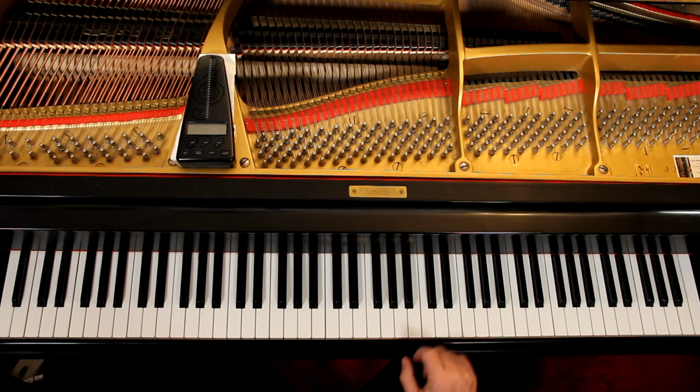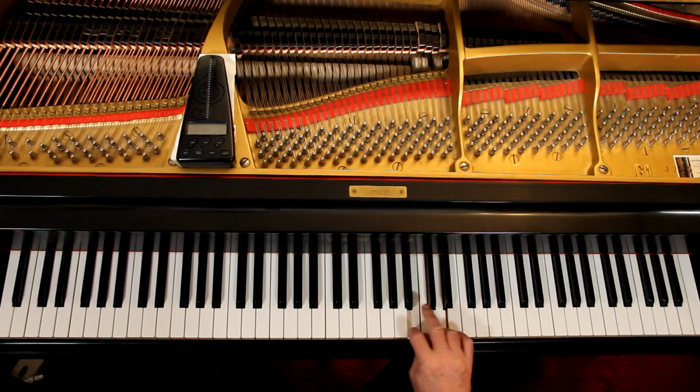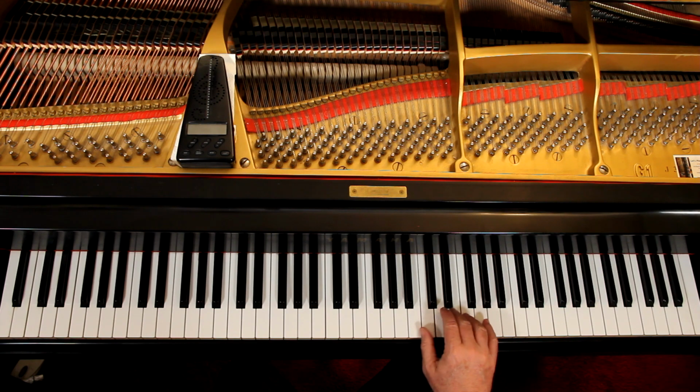So now go from the last measure of the first line to the first measure of the second line on page 13. You're going from here to here. The thumb is my pivot. I'm just coming across here. I hold it down to come across.